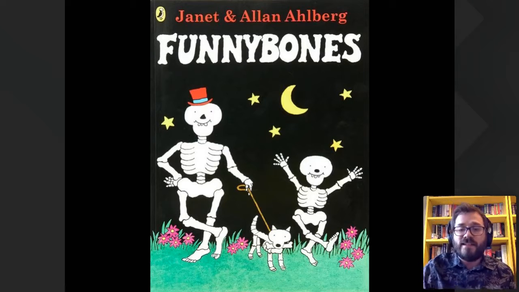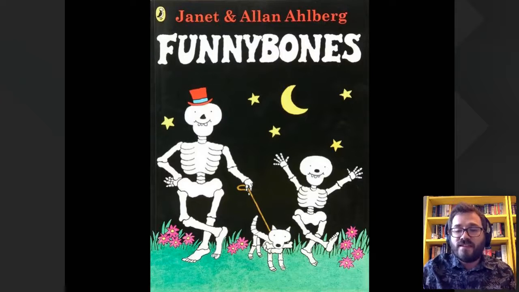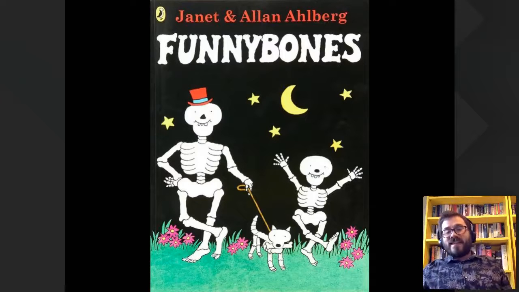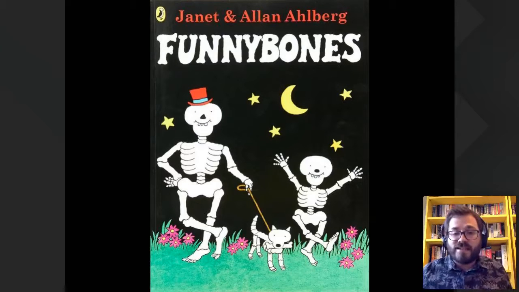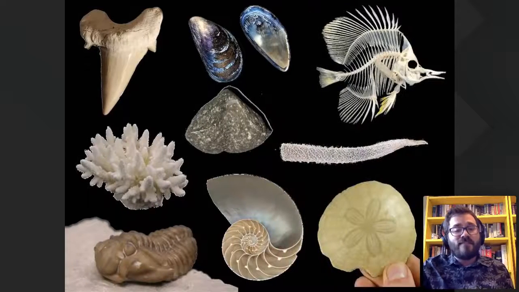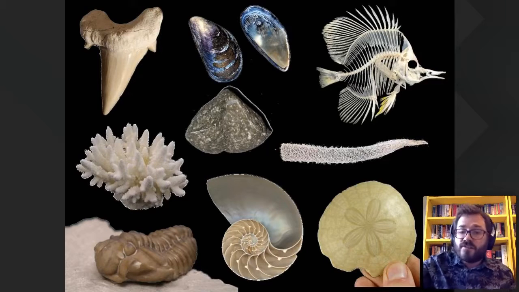So big skeleton and little skeleton here, and their dog Rex. You can probably tell I've been spending a lot of time at home with the kids over the last few weeks and months. These have a bony skeleton, just like you and I do. But skeletons have a much broader range of forms and functions across the animal kingdom.